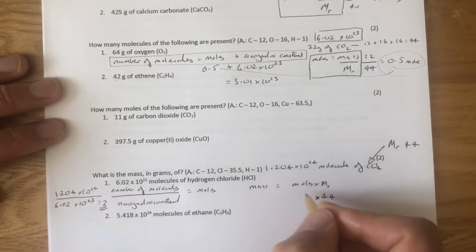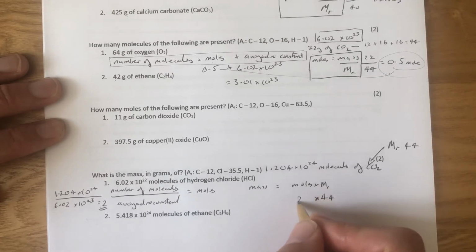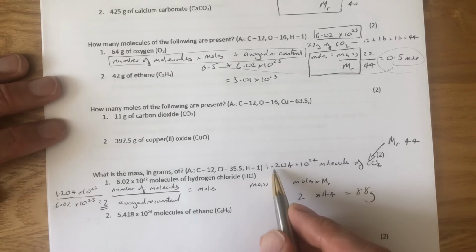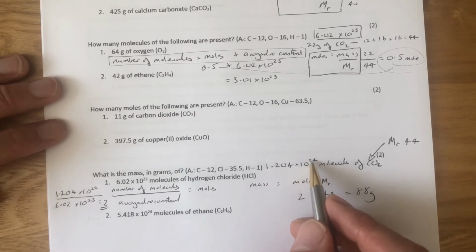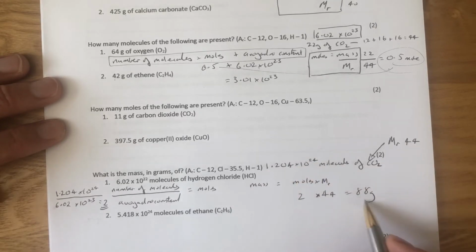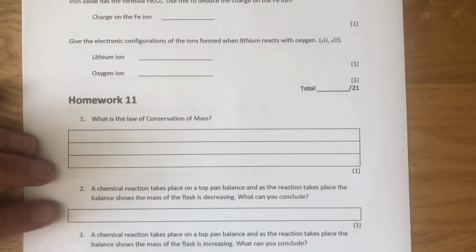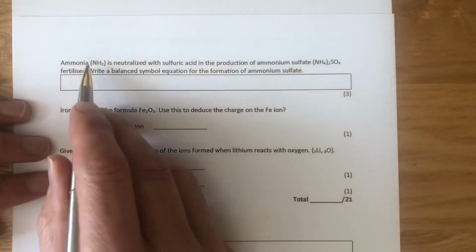So we're going to take that over to here now. Moles times Mr, 2 times 44 is 88 grams. So if we start with 1.204 times 10 to the 24 molecules of carbon dioxide, you're starting with 88 grams of carbon dioxide. Next question, I've got an equation for you to balance.